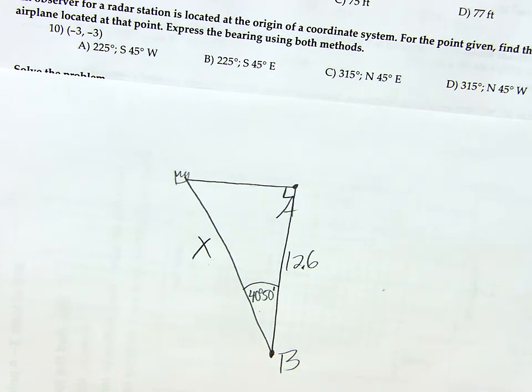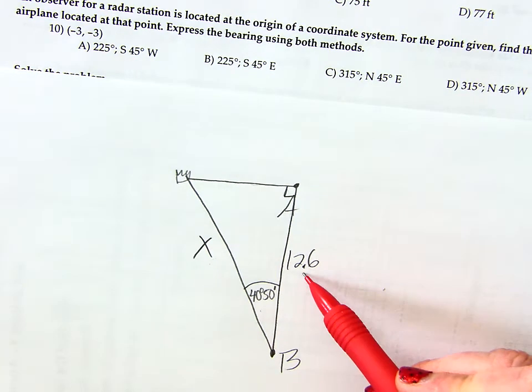So what can you tell me about X before I even do anything? It's got to be the longest side. It's got to be bigger than 12.6.